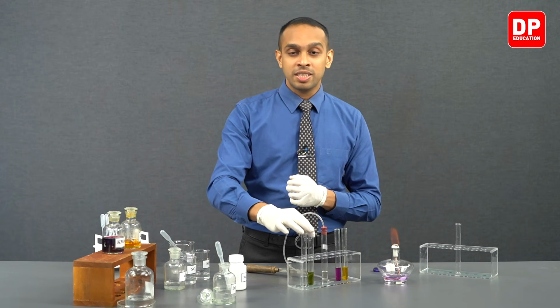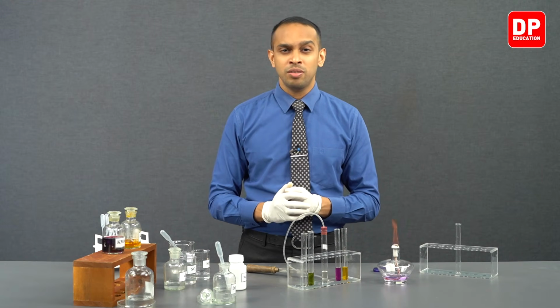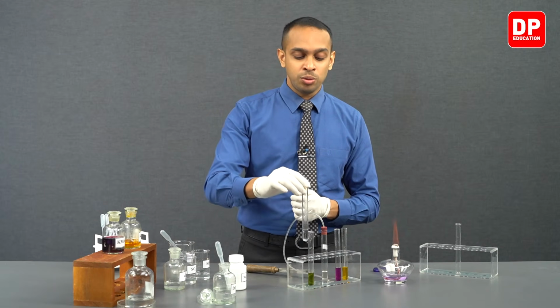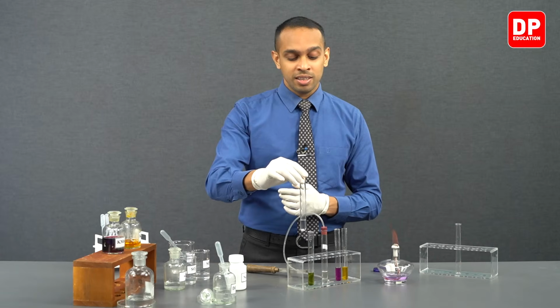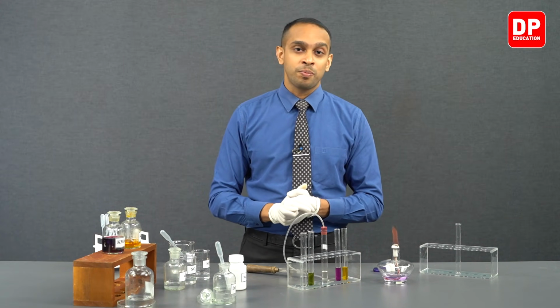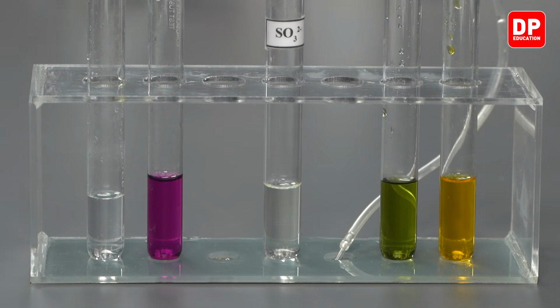And when we send sulfur dioxide through potassium permanganate solution, which is purple in color, we saw it changed color to a colorless solution. So this indicates the presence of sulfur dioxide. So you can identify the presence of sulfite ions through addition of HCl and send in the gas that is produced through an oxidizing agent such as acidified potassium dichromate or acidified potassium permanganate.